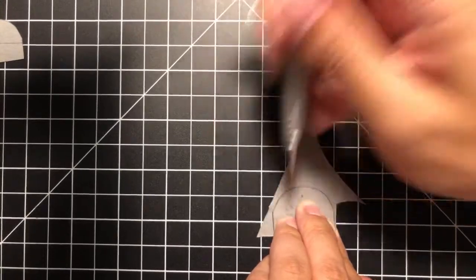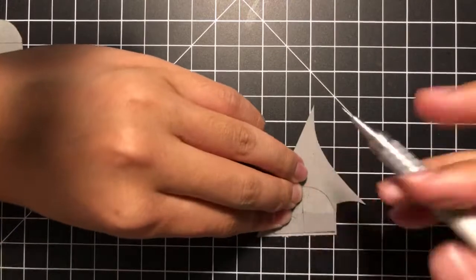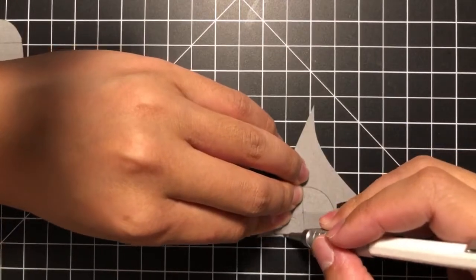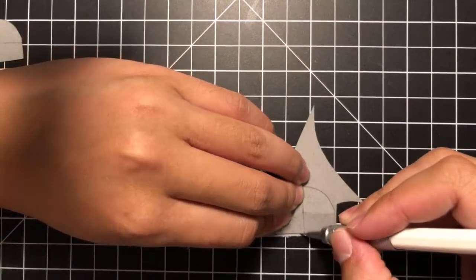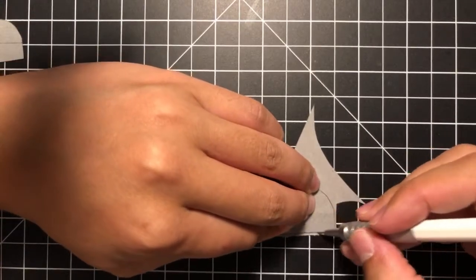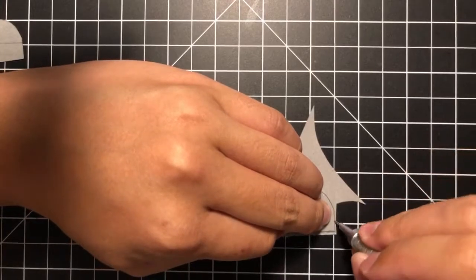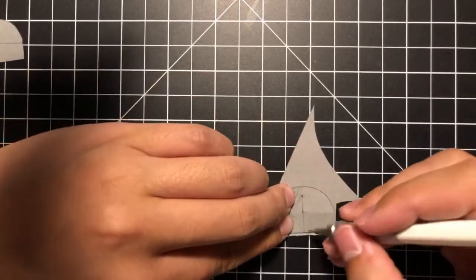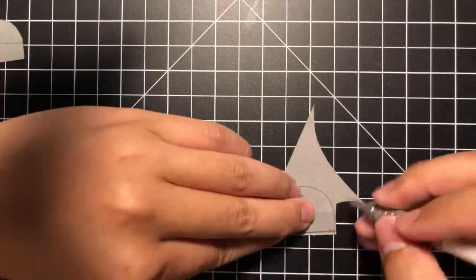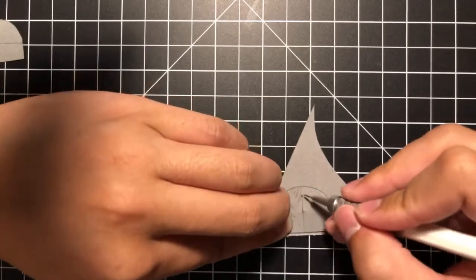Just tracing this shape. Mark the sides here.